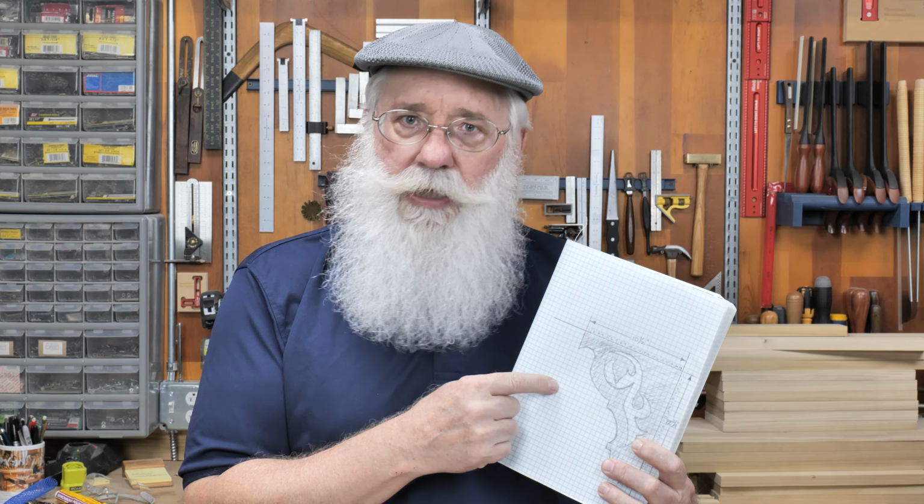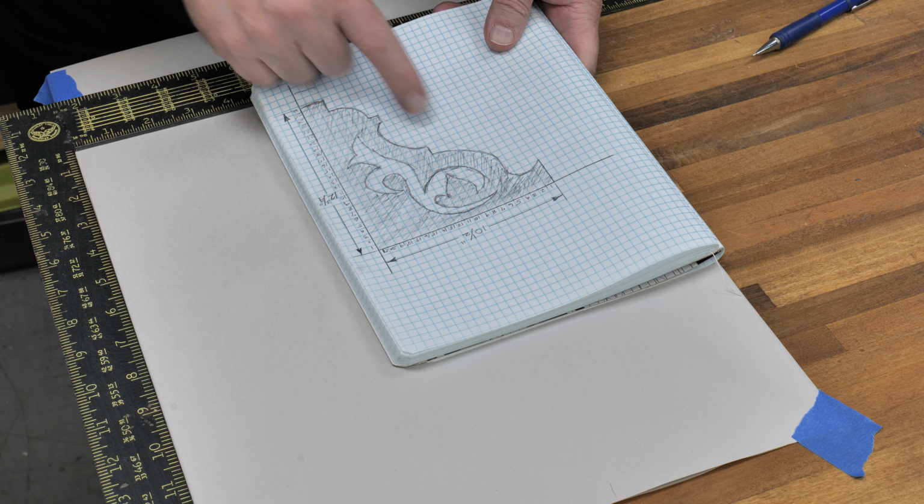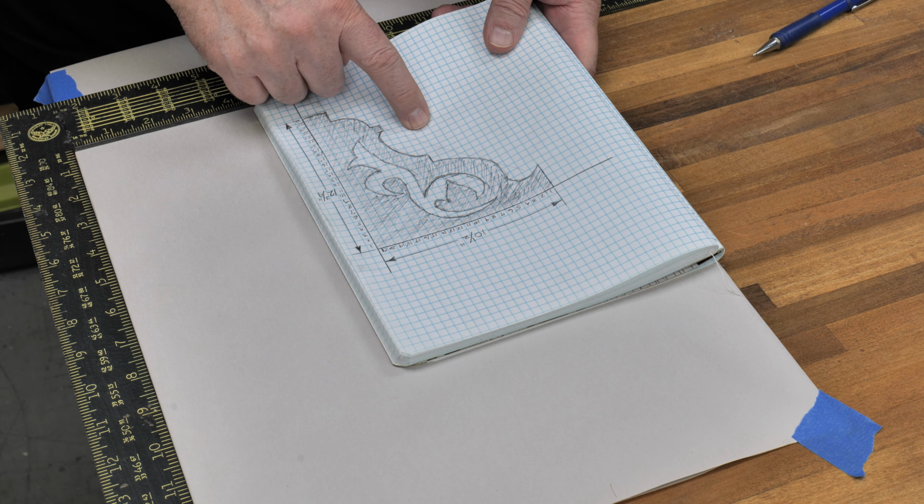Now the question becomes then, how do I transfer this to a piece of paper for a full-size pattern? And that's what I want to show you today. So let's get started and we'll see how that process goes. Now remember, I told you that on my design, each square represents 1/2 inch.